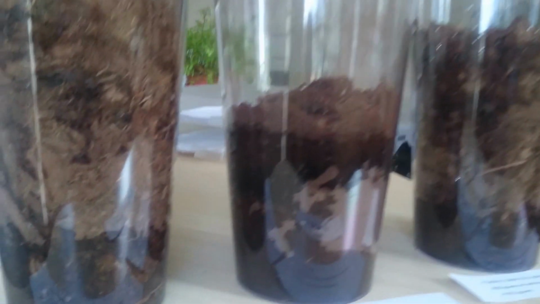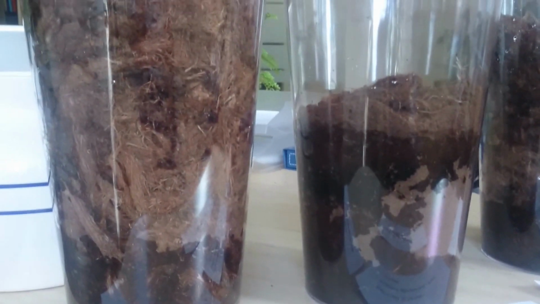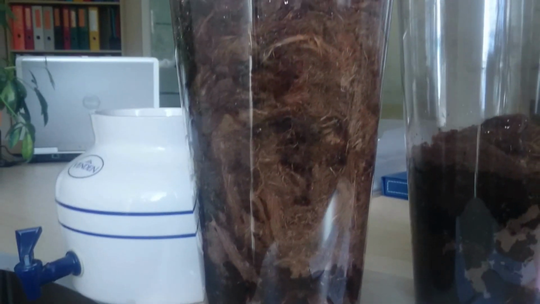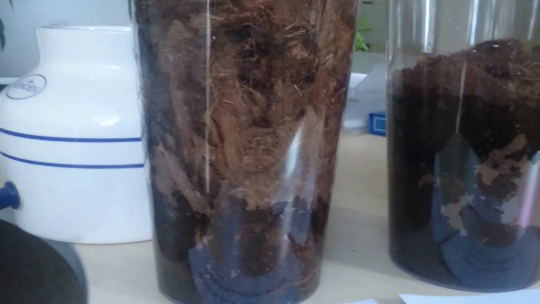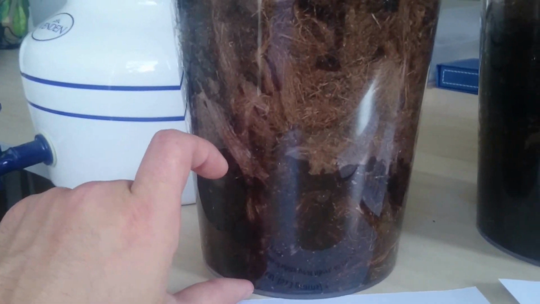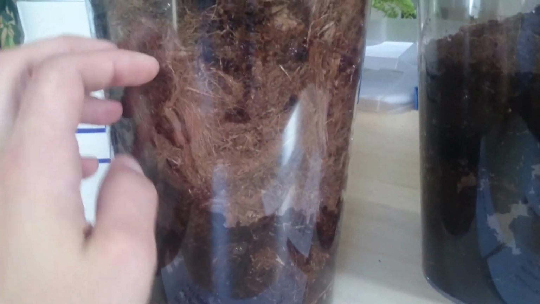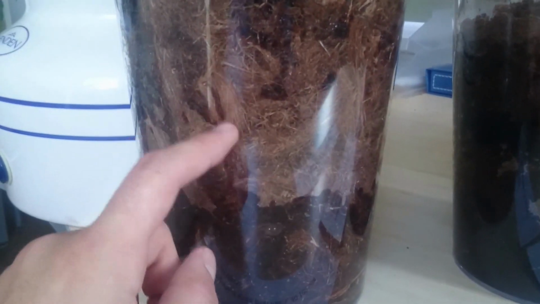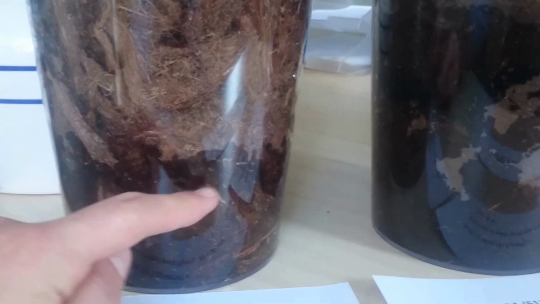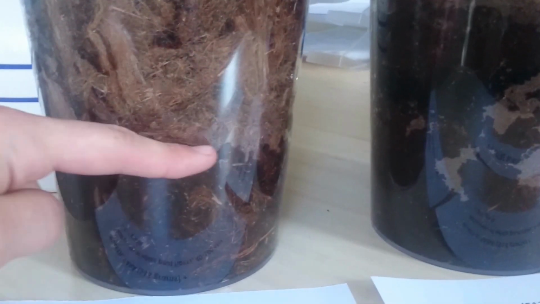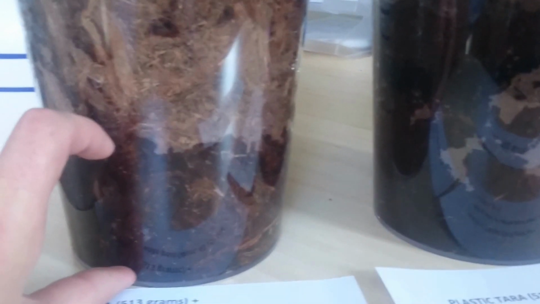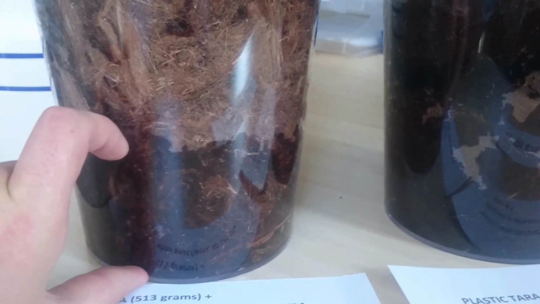But also now we can see that in the peat fiber case, water is on the bottom, so water isn't so absorbed by the fiber. Fiber has a very coarse structure, but water is standing below, on the bottom of the plastic tara.